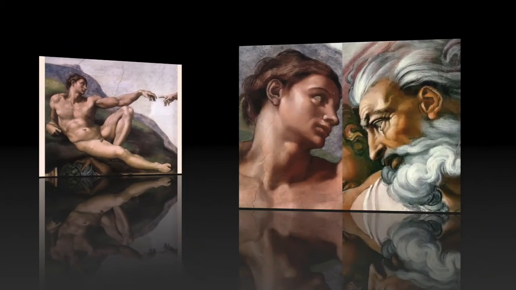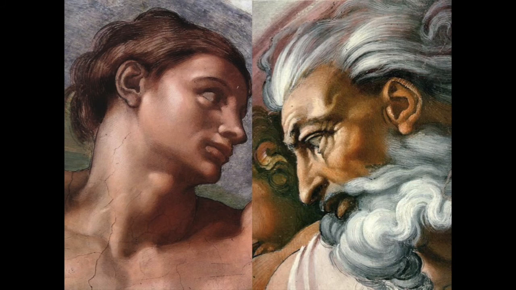Here you see the faces, how detailed, how perfect they are, even if they are painted on the ceiling. When someone is looking at the ceiling, one cannot see all these details. So he took care of all the details, even if the human eyes from the floor cannot see them, because they are on the ceiling, some meters above.